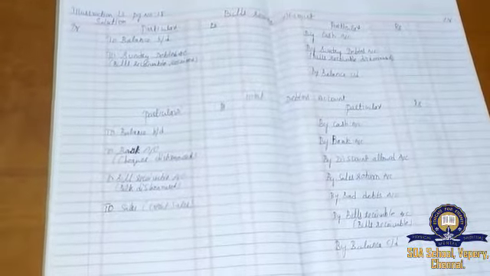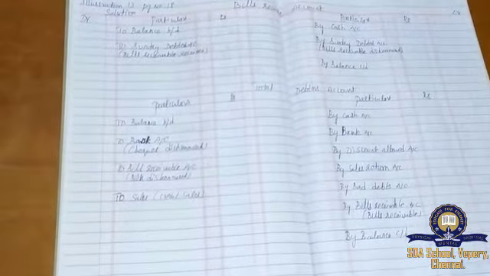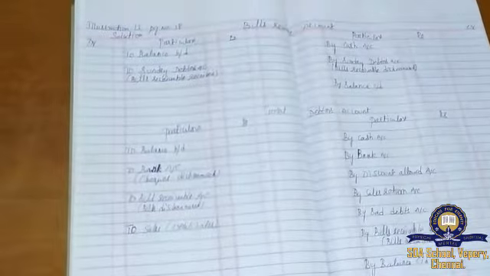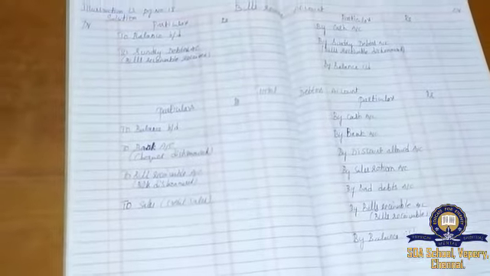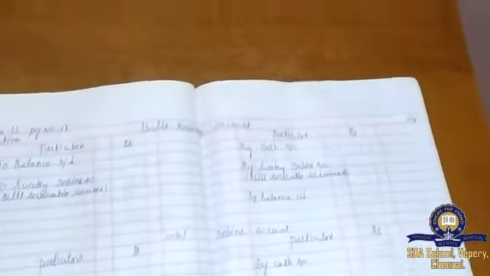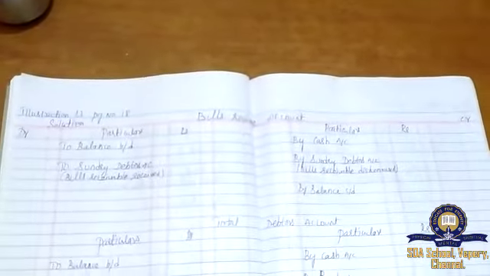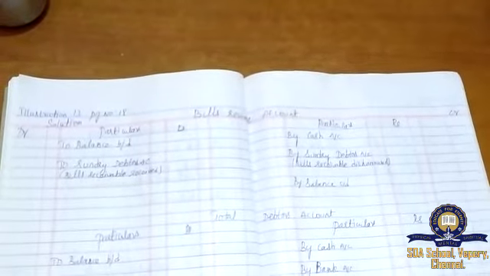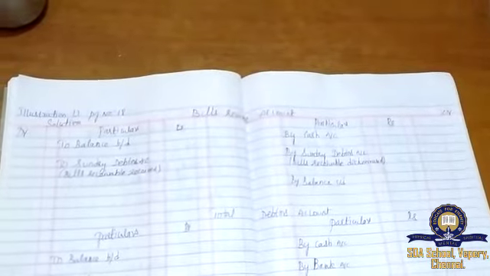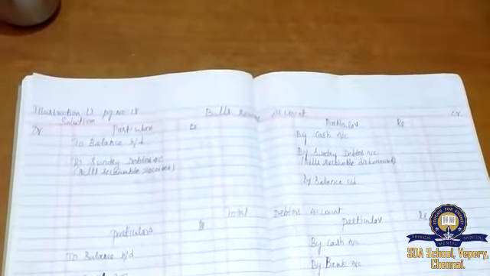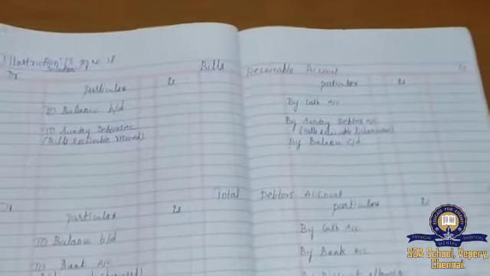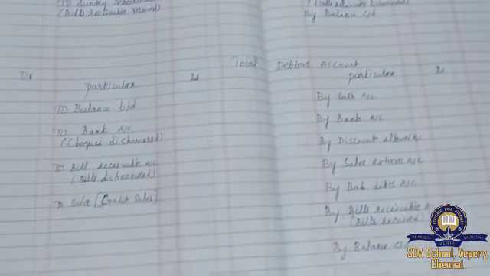First I have written the format for the bills receivable account and total debtors account. Why I have written the format is that it's easy to substitute the amounts in the correct places. First you write the format, after that you substitute the amounts. Whatever is given in the question, that item's amount you have to substitute in these places. So first I'm going to do the total debtors account.